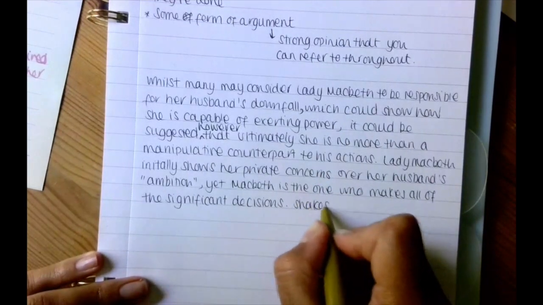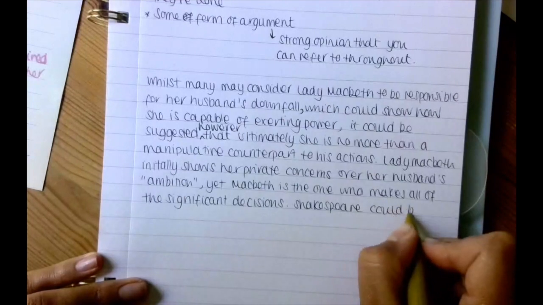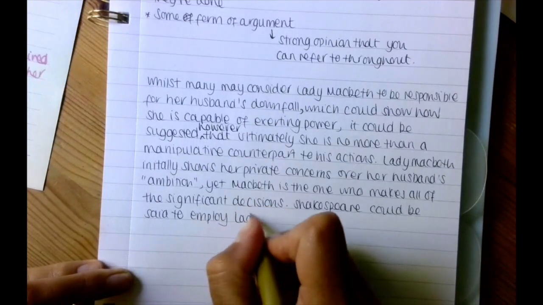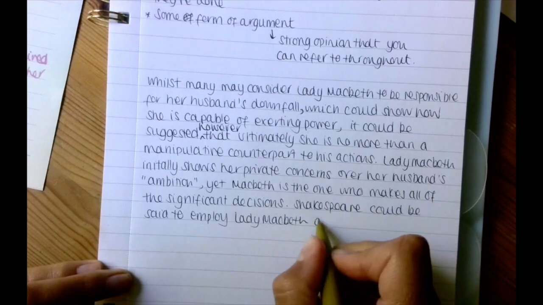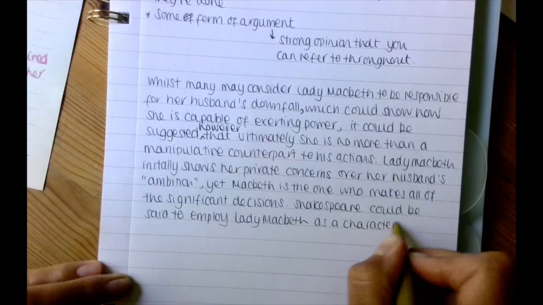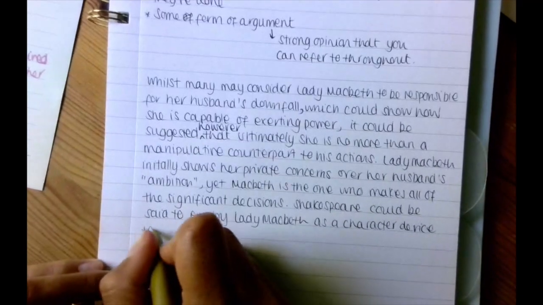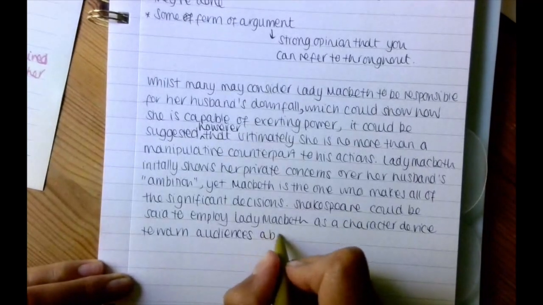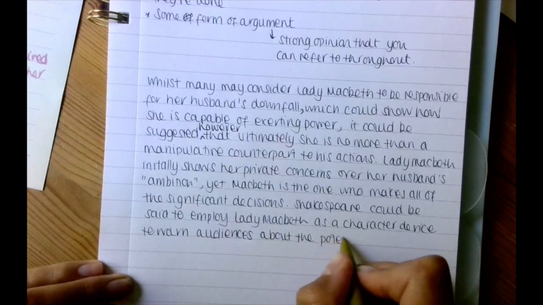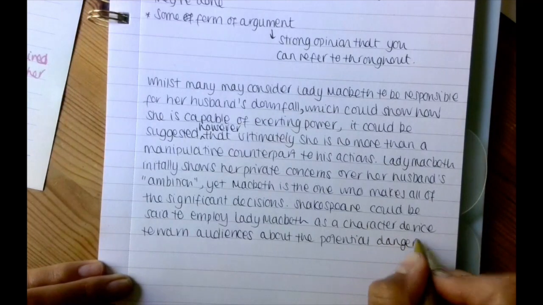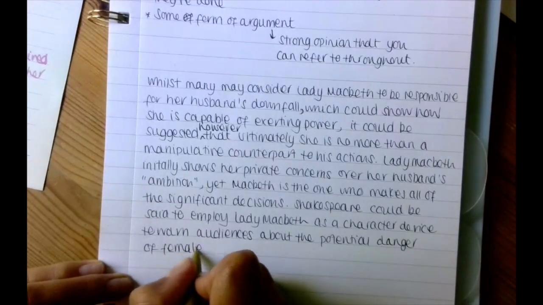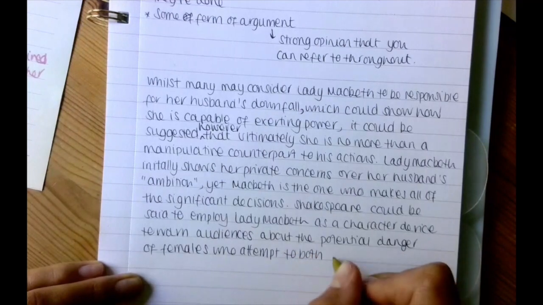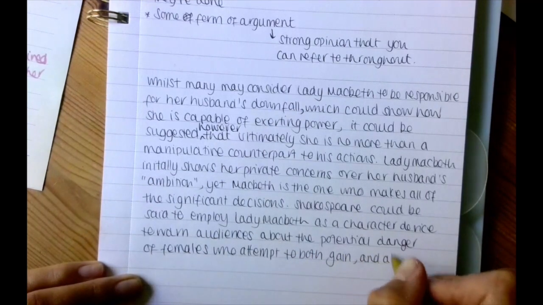Shakespeare could be said to employ Lady Macbeth as a character device to warn audiences, remember this is a place we have to say audiences, about the potential danger of females who attempt to both gain and abuse power.